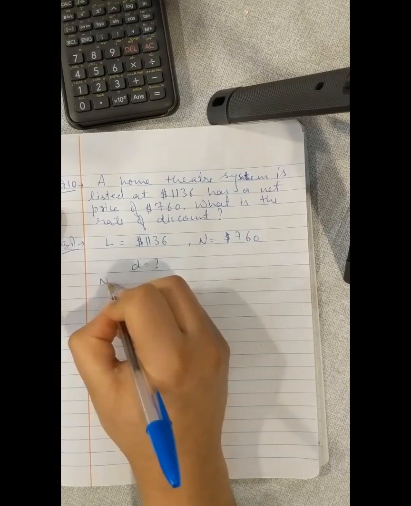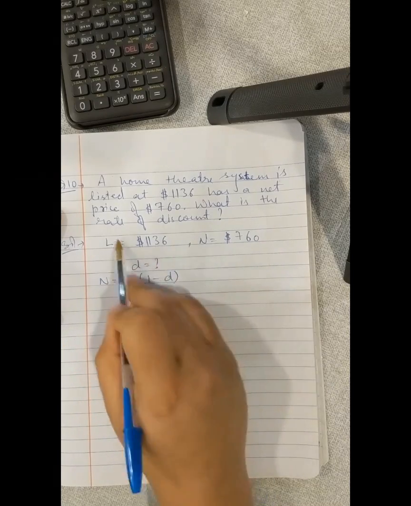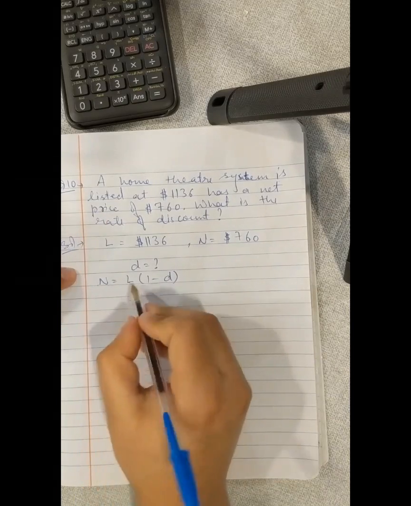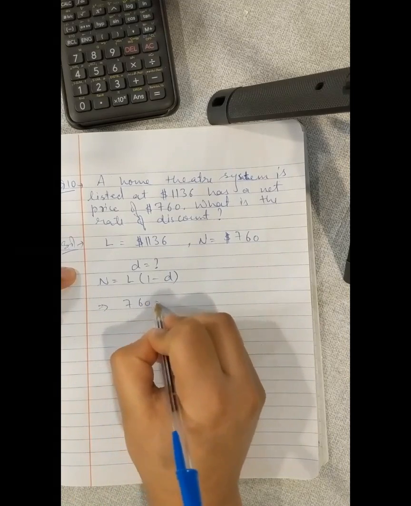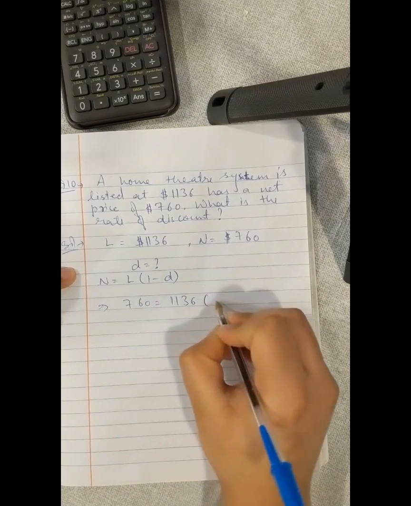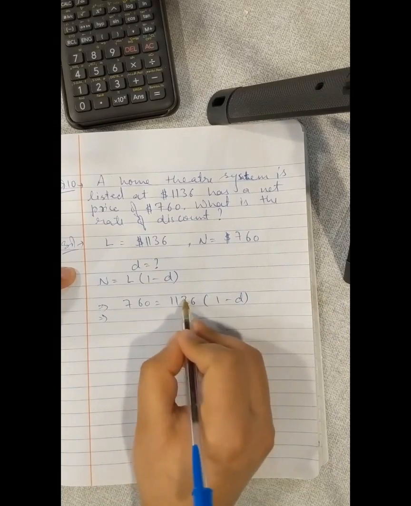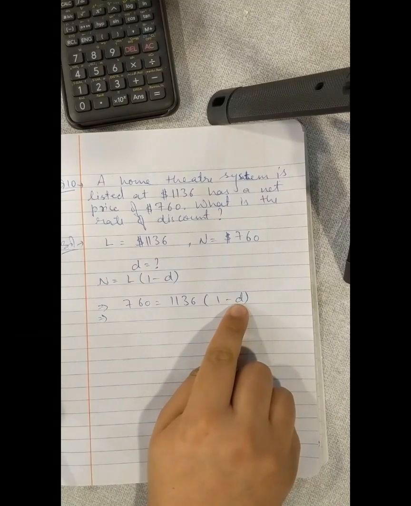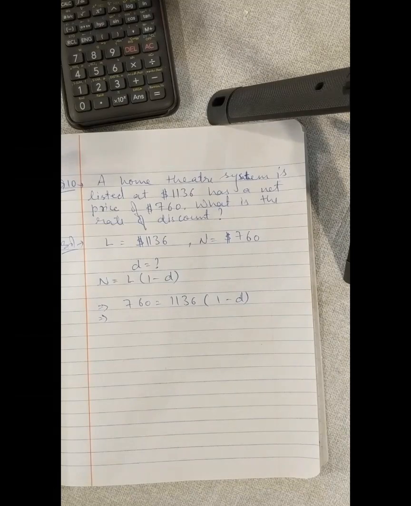Again we have N equals L times (1 minus D). I have these two values. I need to find D. So let's plug in everything here. So I got 760 equals 1136 times (1 minus D), right? So this thing is a multiplication with this bracket. See, I want this D alone in one hand side of equality and everything else on other hand side of equality, right?